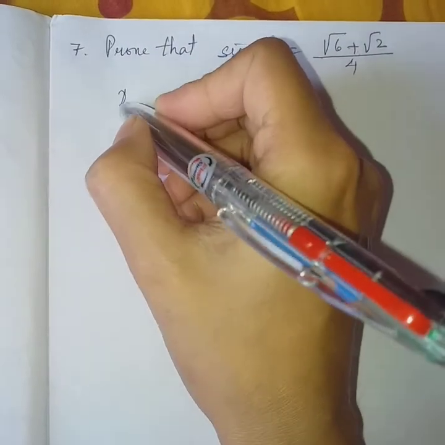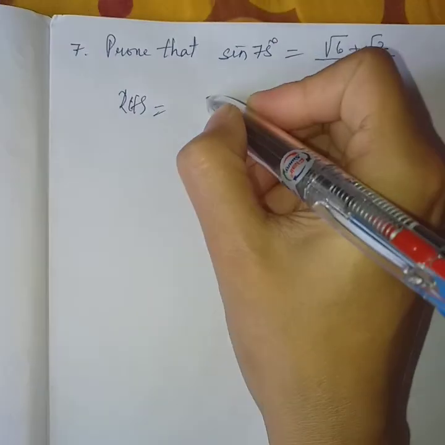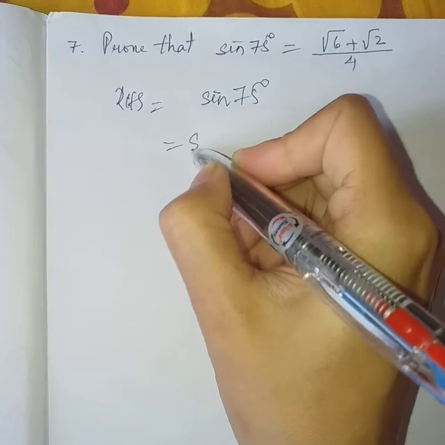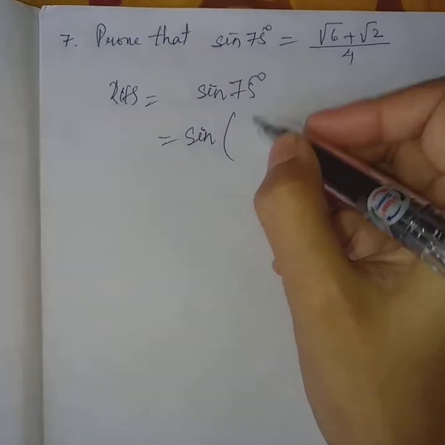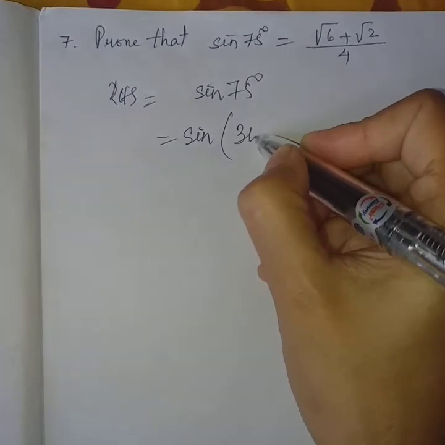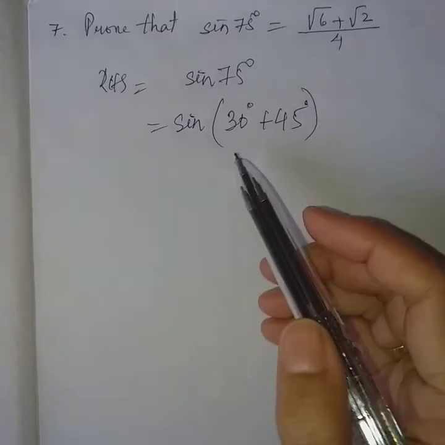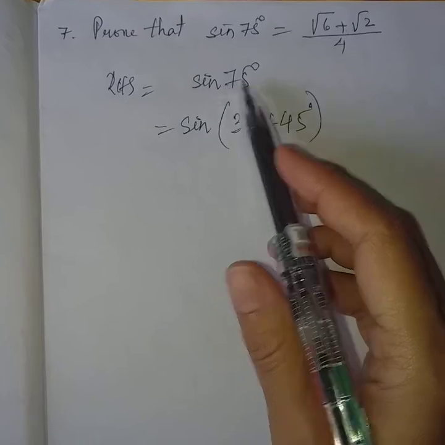So we'll take the left hand side again and prove the right hand side. So we can express this 75 degree as the sum of 30 degree and 45 degree. So 30 degree plus 45 degree is 75.